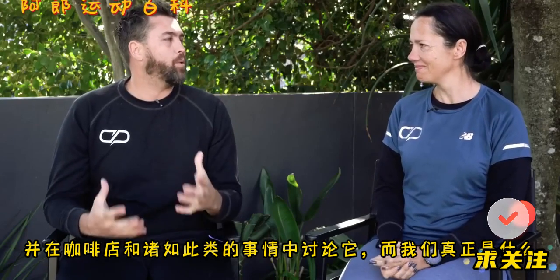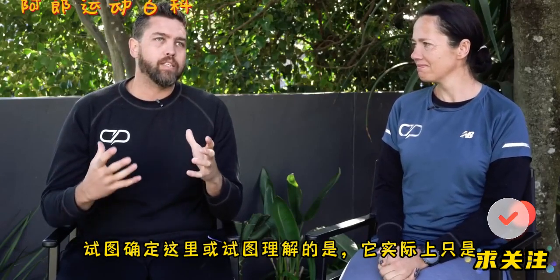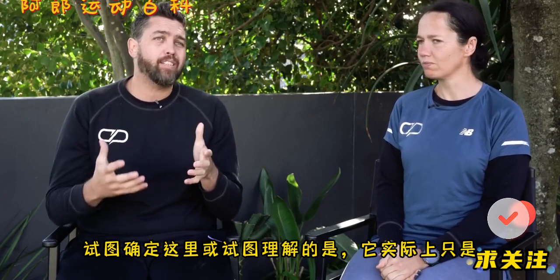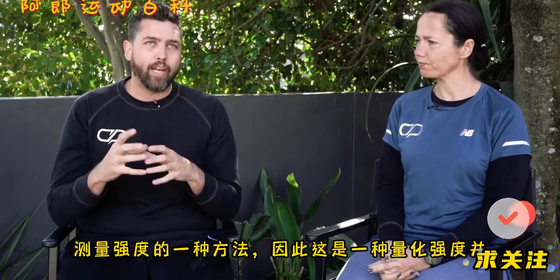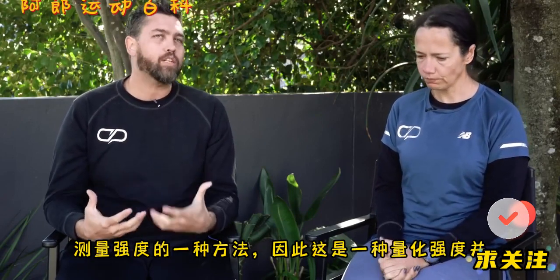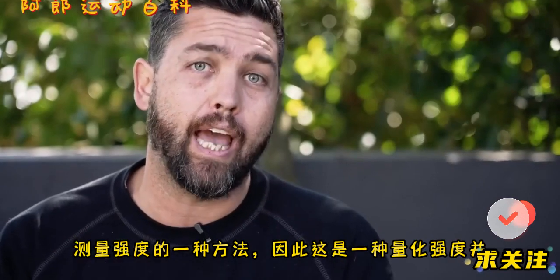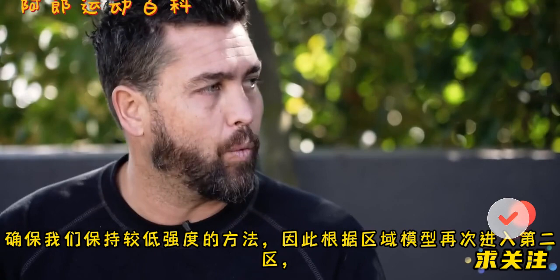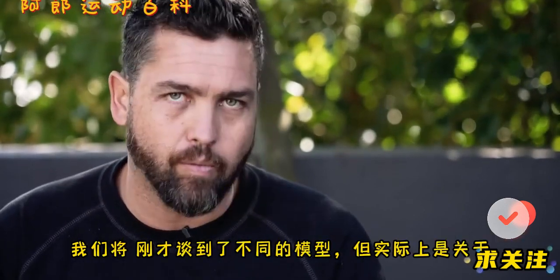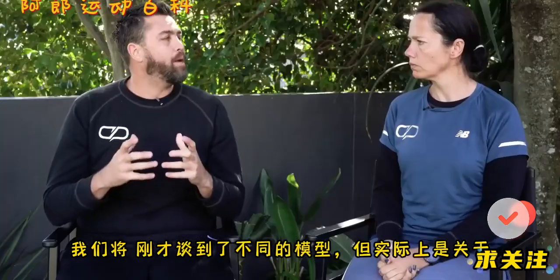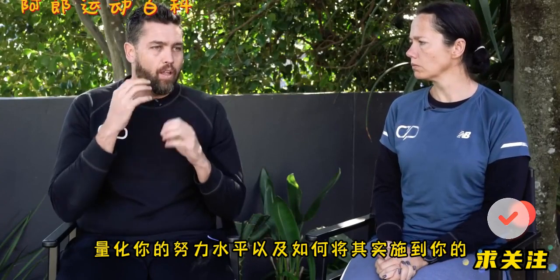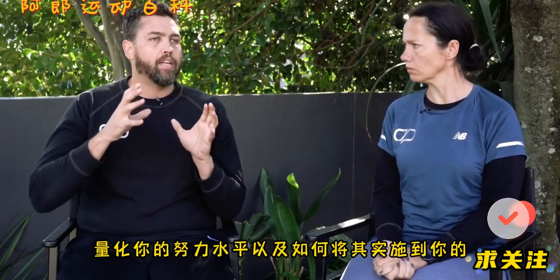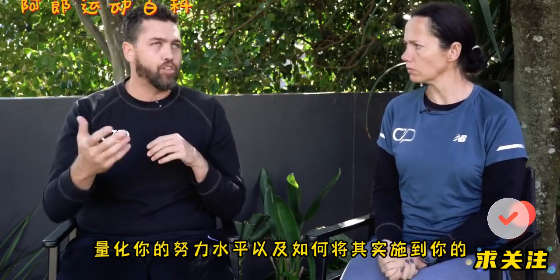And really what we're trying to get across is that it is actually just a way of measuring an intensity. So it's a way of quantifying your intensity and ensuring we are keeping intensities low. So Zone 2, again, depending on what zone models, and we'll touch on the different models just now, is really about quantifying your effort levels and how you then implement that into your training.